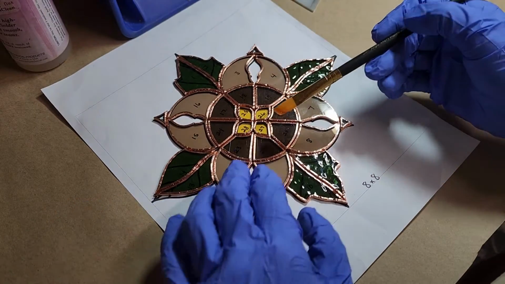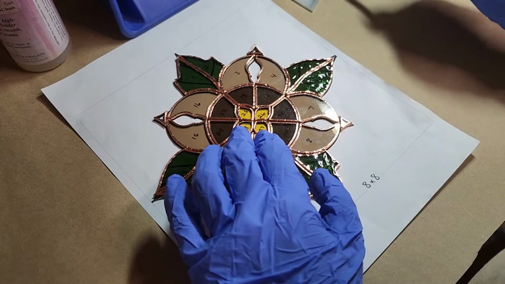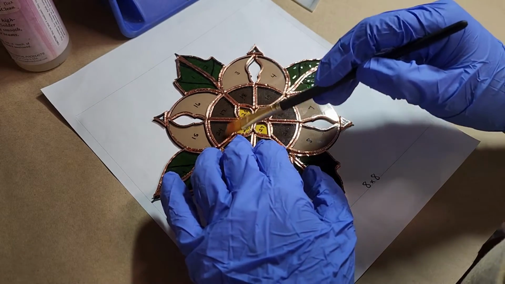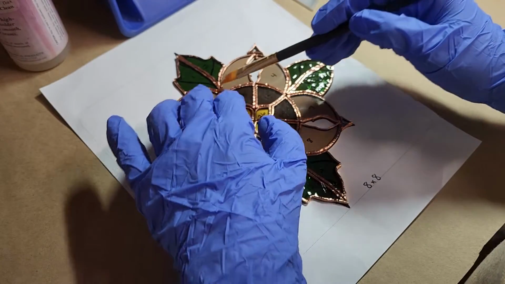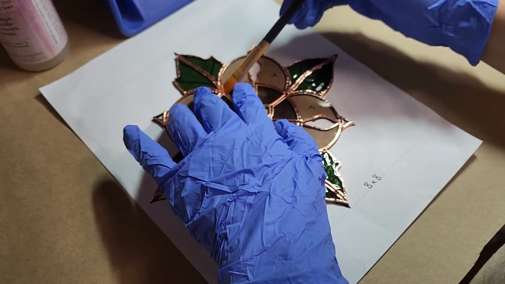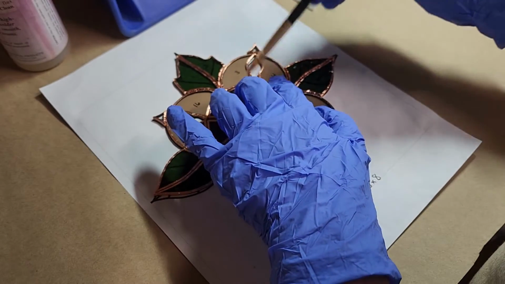Now we can start soldering, and you'll see me starting to apply flux here on all of the joints so I can go ahead and start tacking. I also want to tell you a little bit about my soldering setup so you can understand the safety precautions that I take while I am soldering.